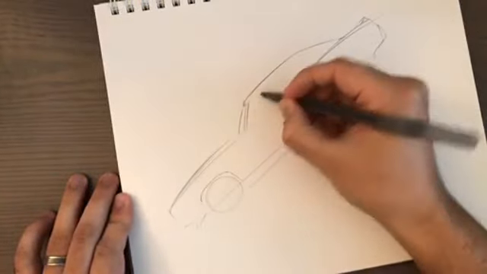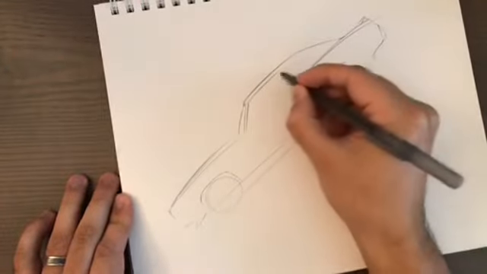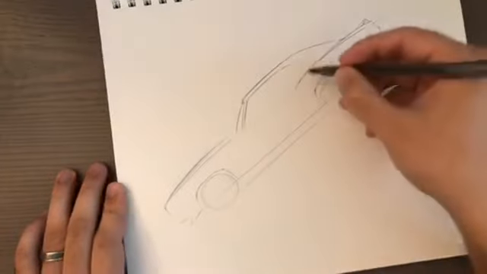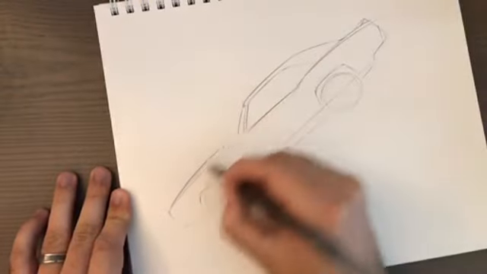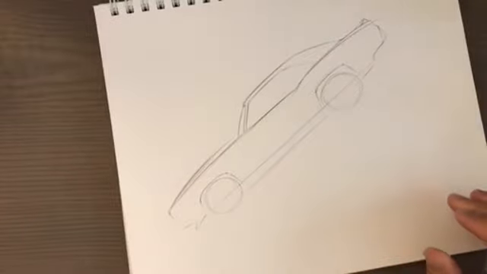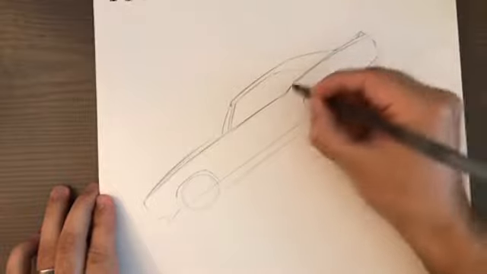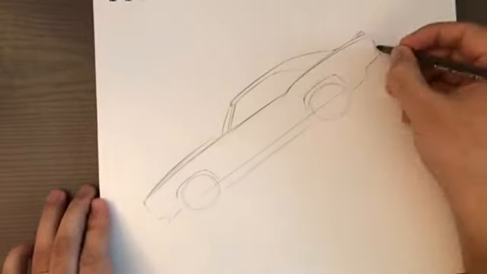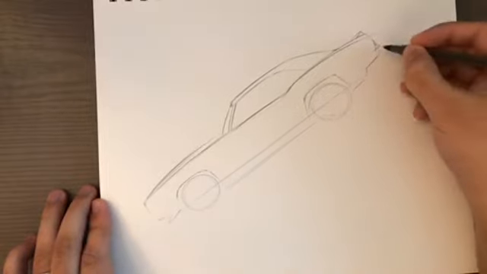And let's create the greenhouse real fast. This needs to be straighter. There's a lot of straight lines in old muscle cars. That's what I like about them. It's pretty simple designs, and they're not complicated at all. Just clean lines, clean long lines.